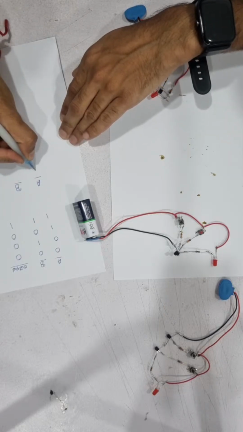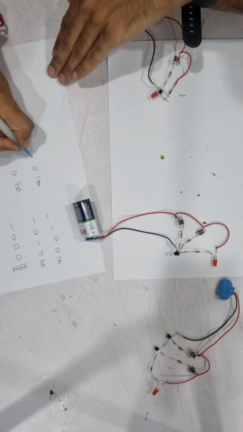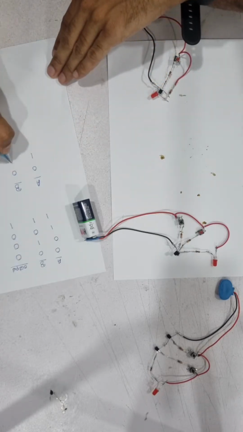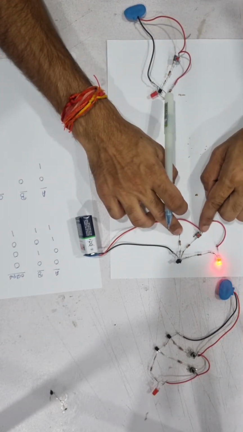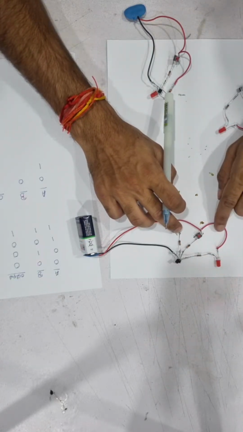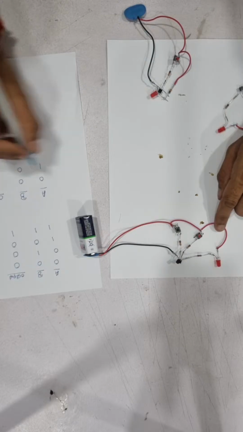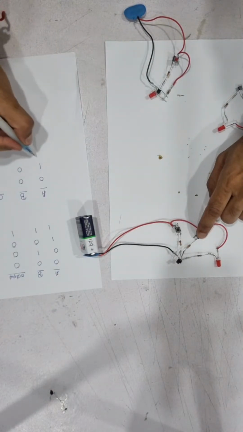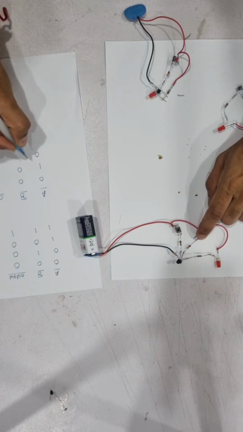Both are right now at 0. No output. Now I will press A but not B. Can you see there is an output? Yes. So when I press A but not B, the output is 1. Now I'll press the second one, which is B but not A. Am I still getting an output?